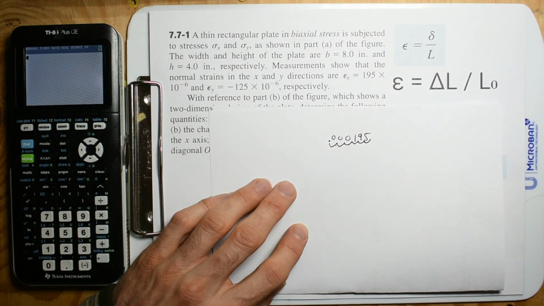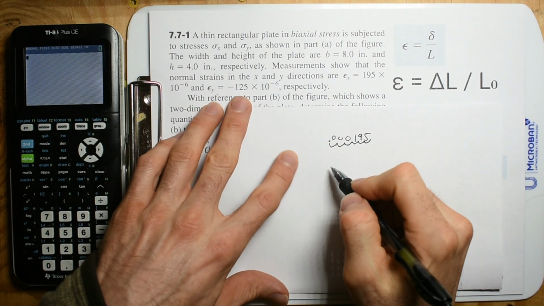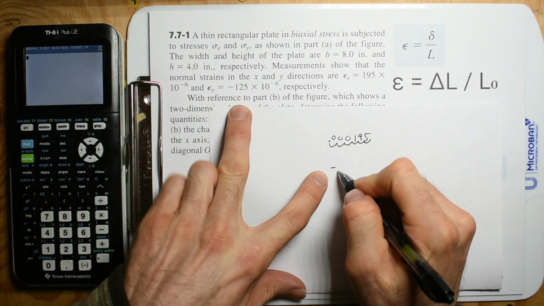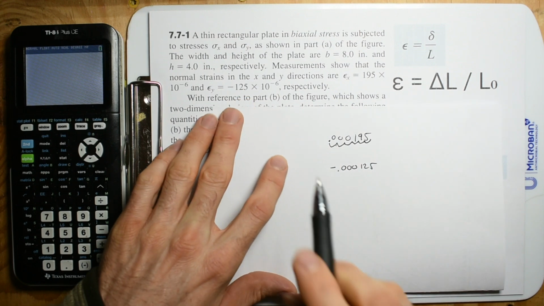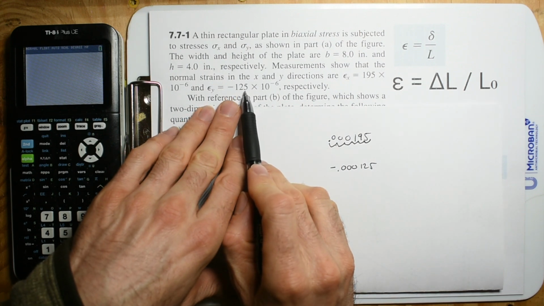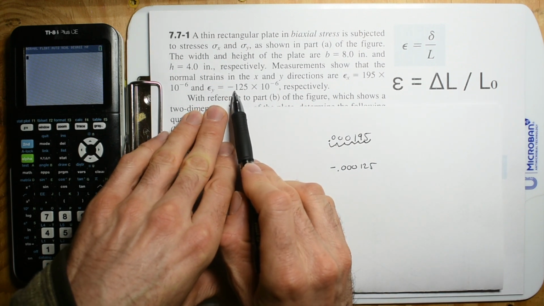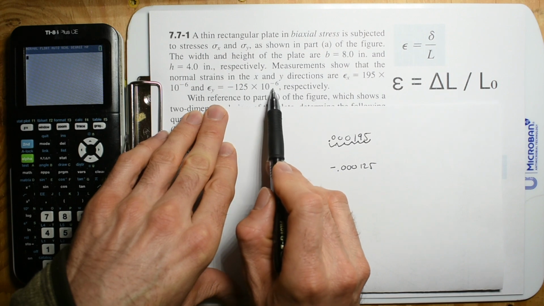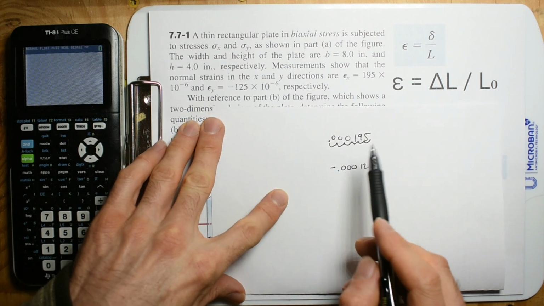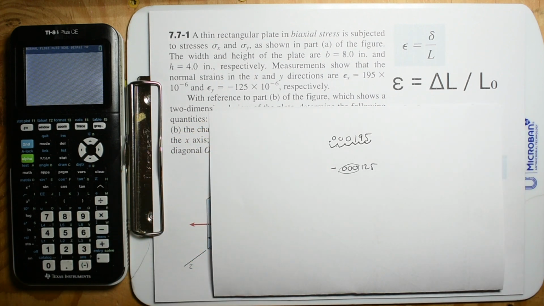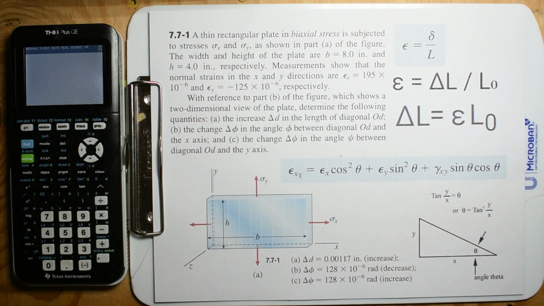So this is the number. I would get used to writing these in your calculator, so I'm going to enter this as negative 0.000125. I can get there fast just by saying 125 is 0.125 times 10 to the negative 3, and then we go 3 more to get those 3 zeros right there. So that's the first thing that I'm going to do.